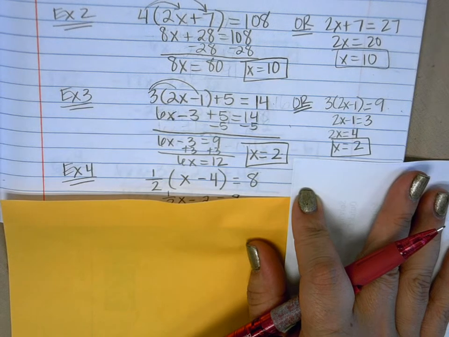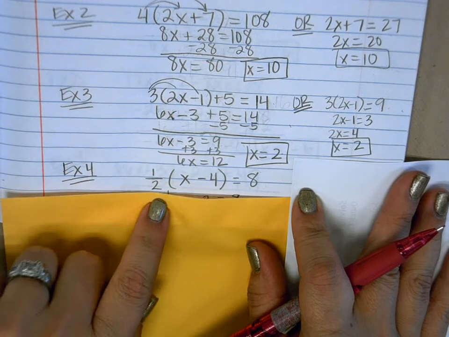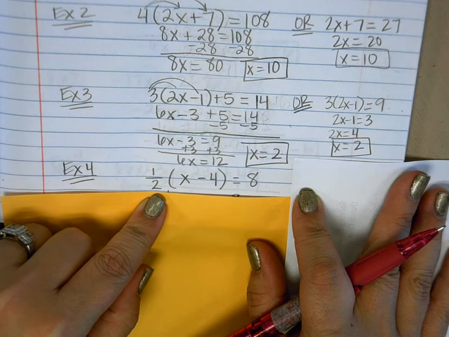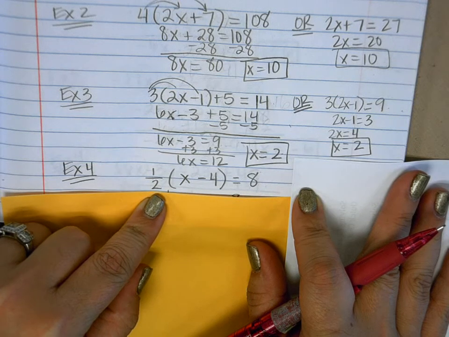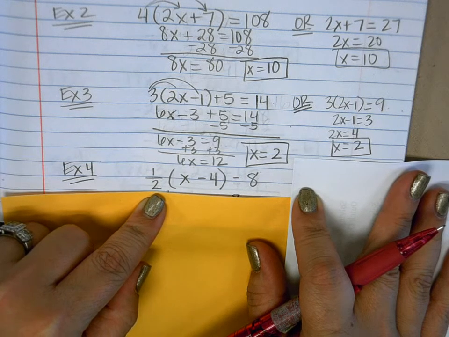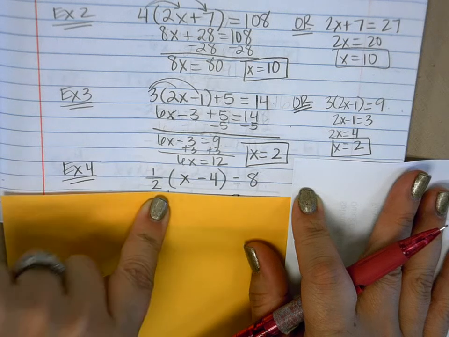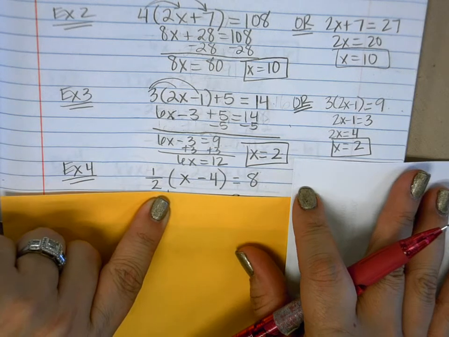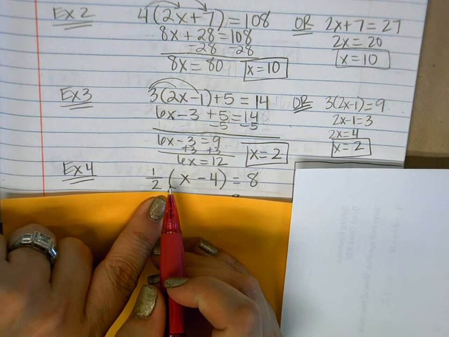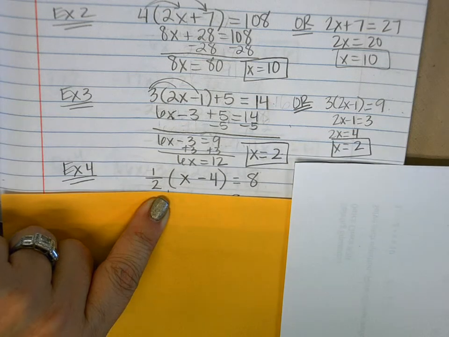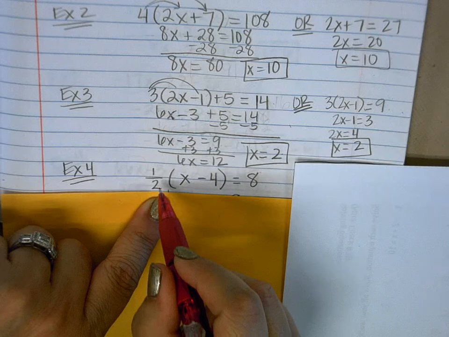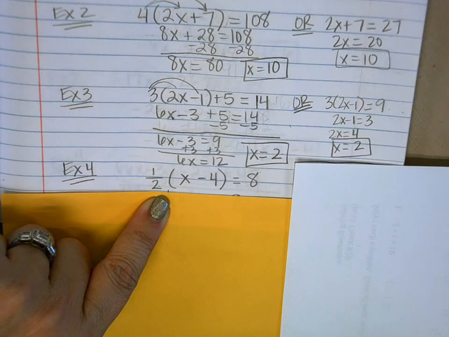There's a shortcut. Should I divide by 2 or multiply by 2? Should I divide or should I multiply by 2? Oh, you're so right. You should multiply. Right? Because multiplying is the opposite, and that would be that reciprocal multiplicative inverse thing we've been doing. So all I have to do is 2 times 8. That would be my shortcut.